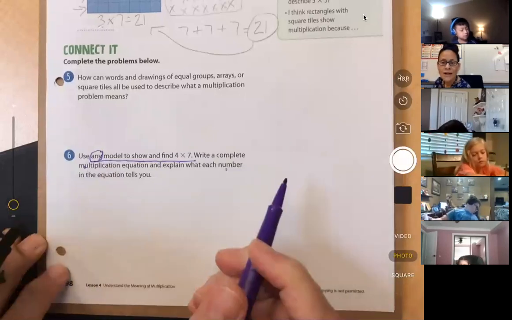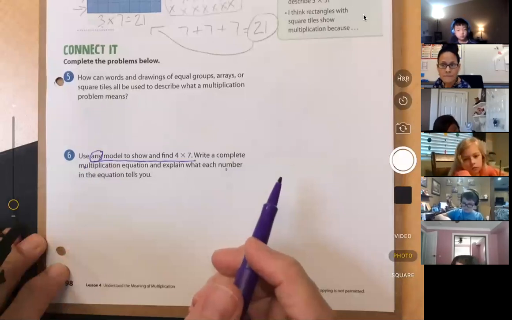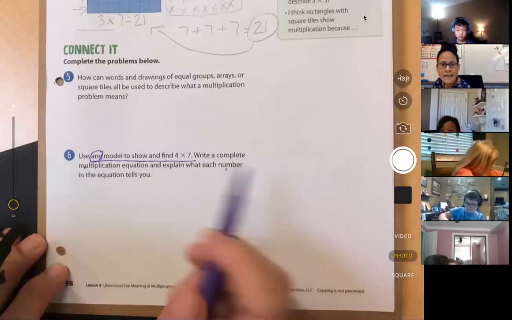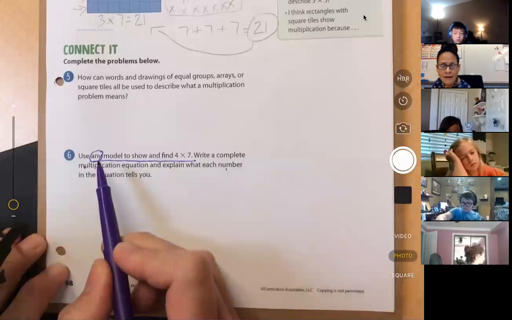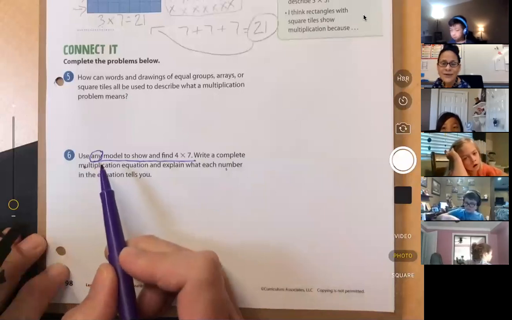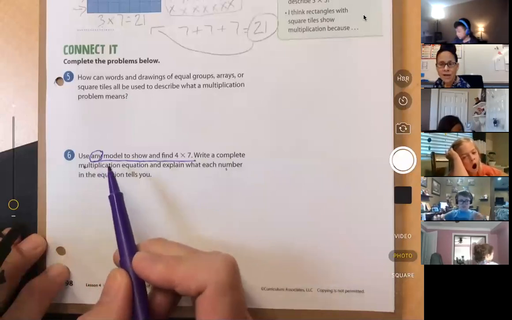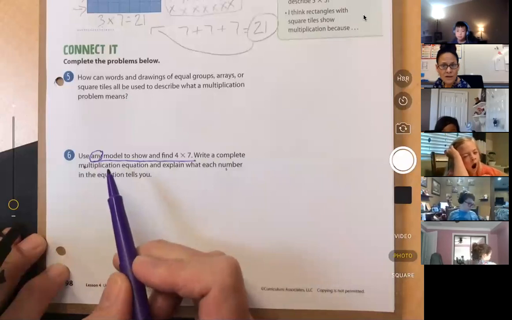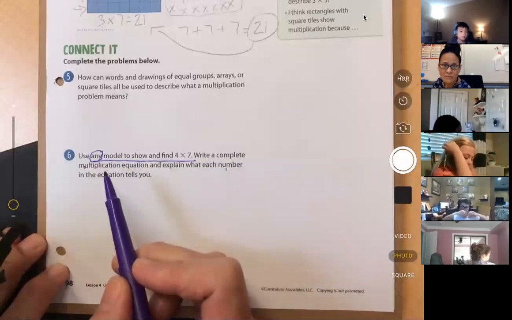So, could I use equal groupings? I could. Could I use an array? I could. Because it's saying any model. I'm not saying an array. I'm not saying an equal grouping. I'm saying choose your model. All right? So since I know there are a number of things going on here, I think I might need to number my questions so that I get them all, right?